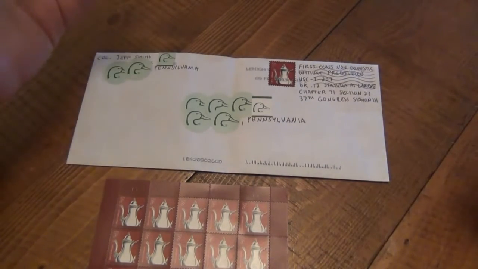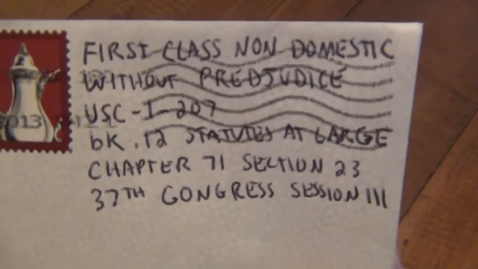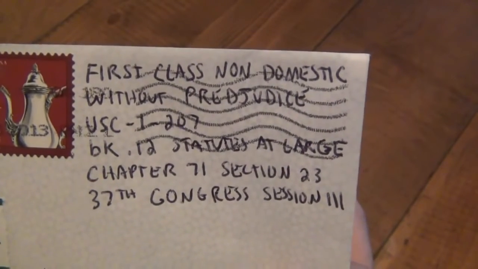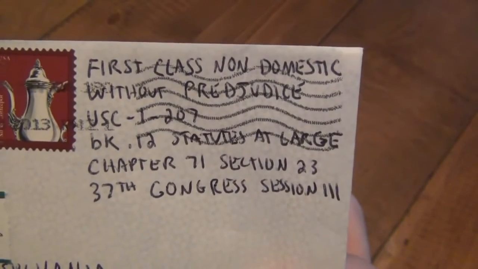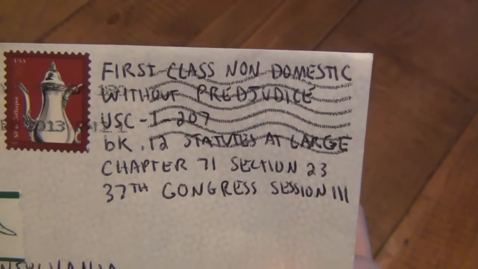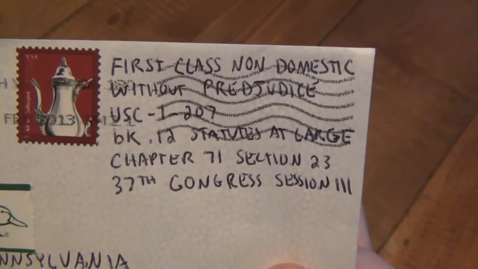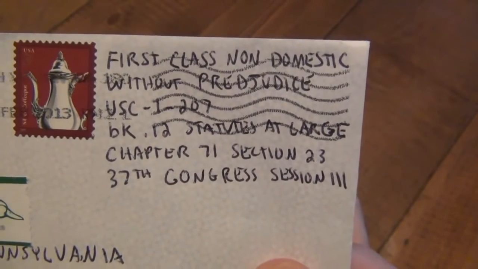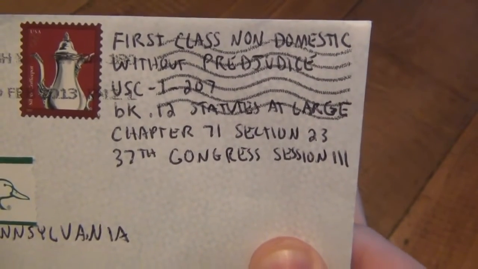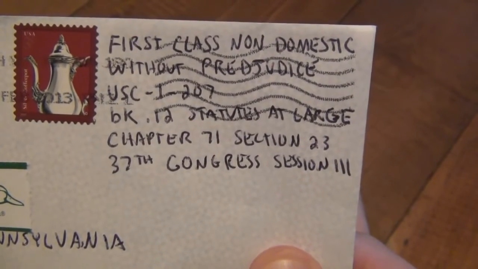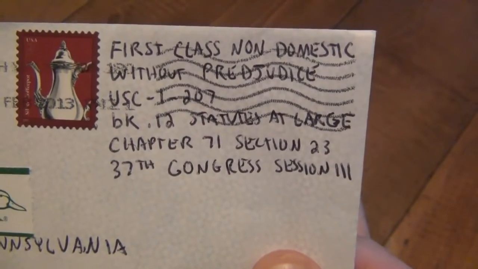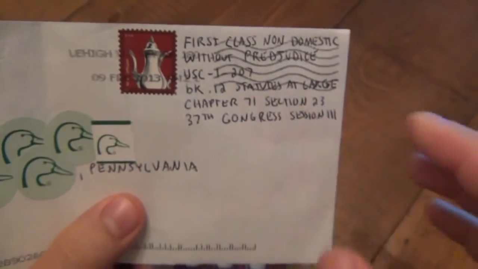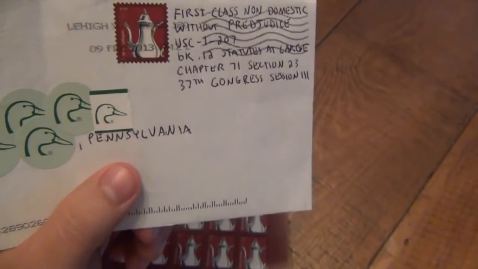So they're giving it back to you because they don't know what's going on. But if you put this on the top right-hand corner, exactly like this, in this order, the first line you write first class non-domestic, and then underneath you write without prejudice. Underneath that you write USC-1-207. The next line is BK.12 statutes at large. The next line is Chapter 71, Section 23, and the final line is 37th Congress Session, Roman numeral 3. This will specifically clarify the code in which this law is set.